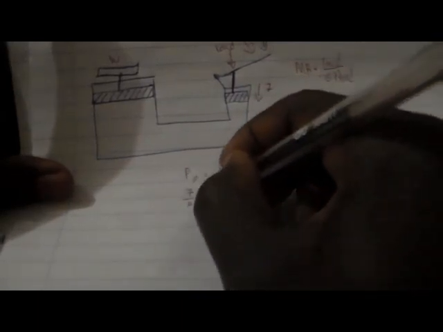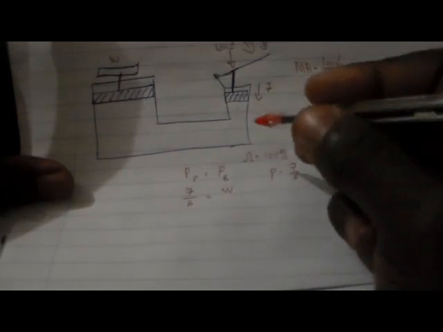By pressure, we know the formula: pressure is equal to force over area. Because the pressure on the plunger is the same as the pressure on the ram, the force of the plunger over the area of the plunger is equal to the force on the ram side over the area of the ram.